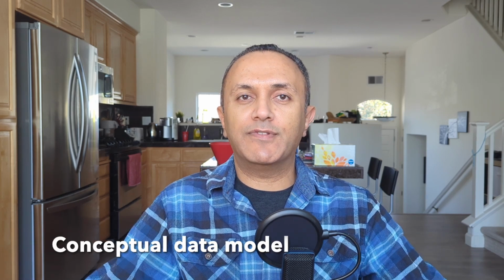It's a conceptual data model that describes how the data is organized and how it connects to each other. Mainly, we're looking for three things. What entities do we have? What attributes do these entities have? And then what are the relationships between them? In order to do that, or as a way of doing that, there are different tools that help.